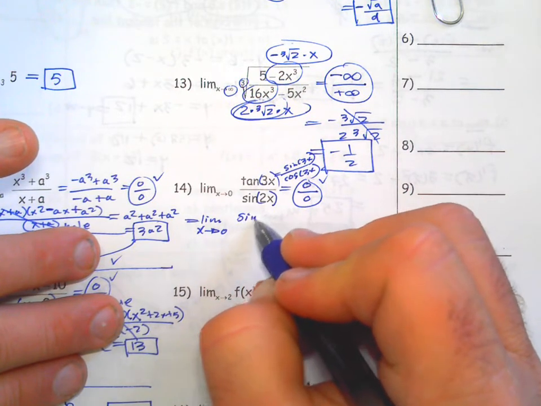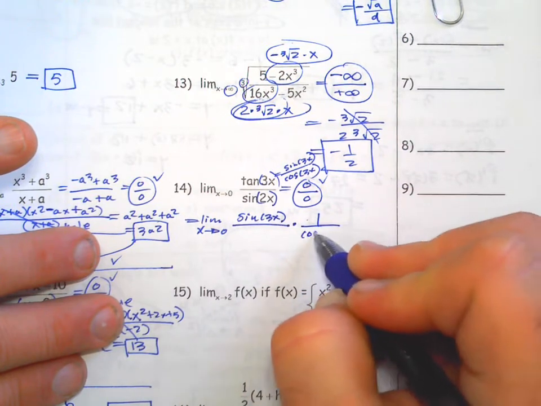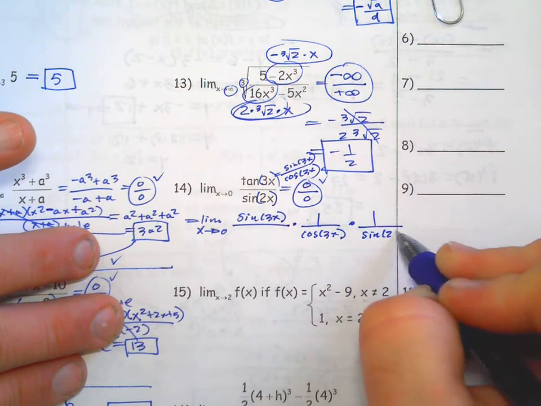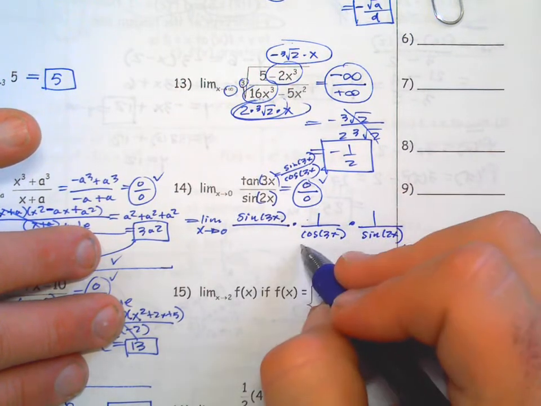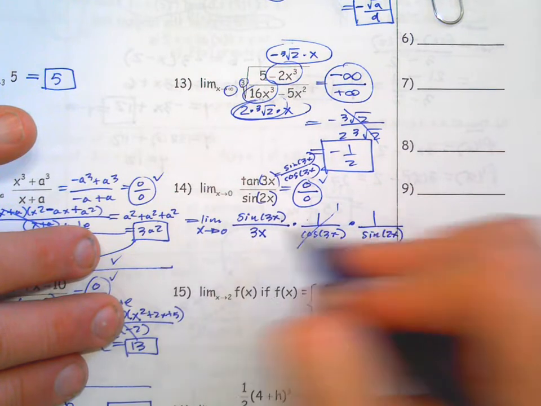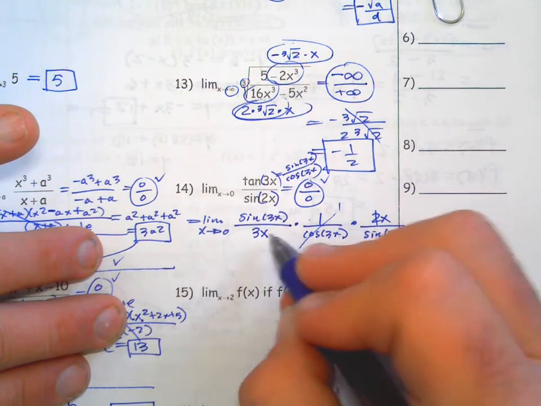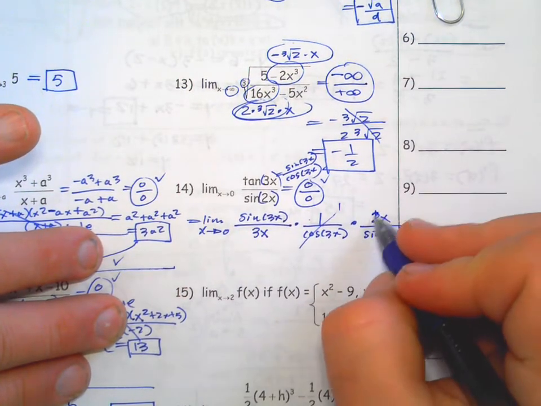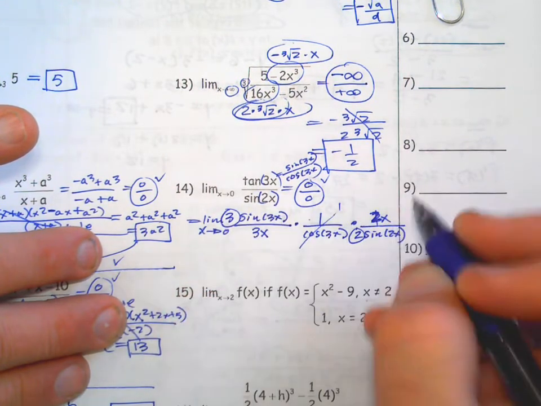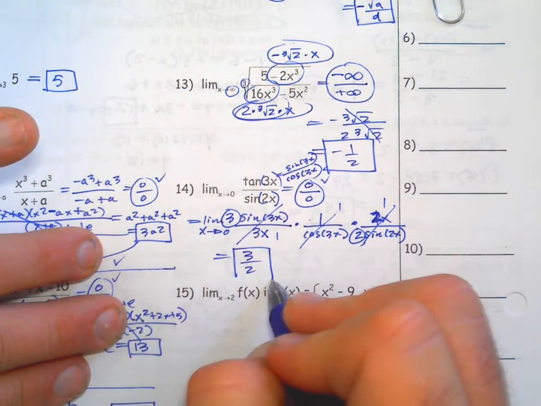So here, I'm going to have the sine 3x on the top, and then the cosine 3x separate. And then we have another 1 over sine 2x. So I'm spacing everything out, okay? This guy doesn't matter. It's going to go to 1. Don't do anything extra here. Here we need a 3x. Here we need a 2x. The one new x on the top and one new x on the bottom balance each other out. There's a new 2 on the top though that needs to be balanced out, and a new 3 on the bottom that needs to be balanced out. That goes to 1. That goes to 1. Your answer is 3/2. This is the work I want you to show. Okay.